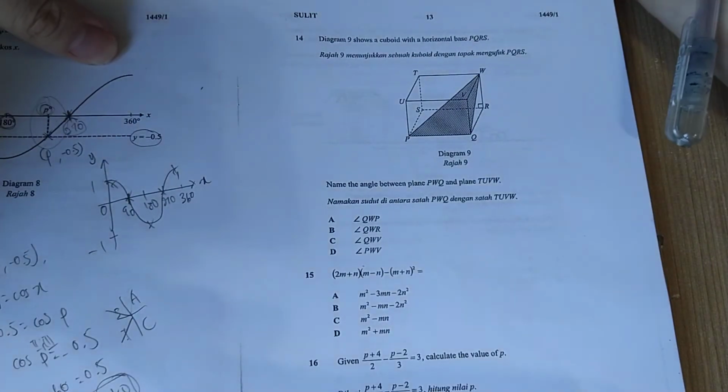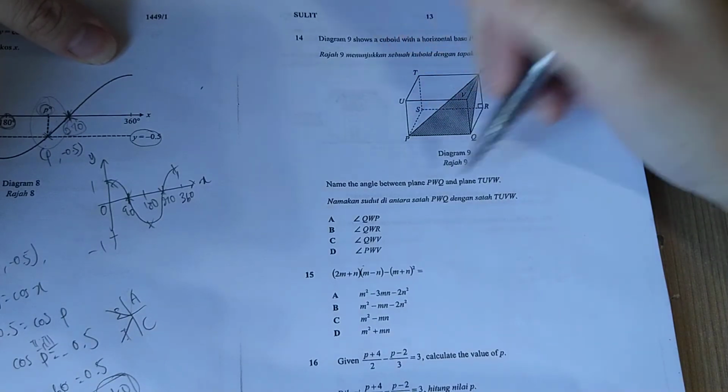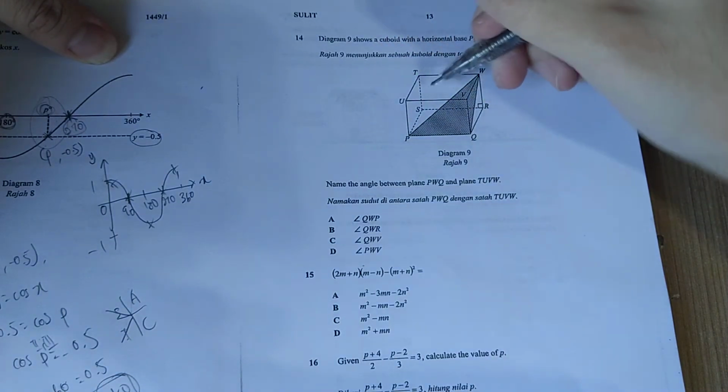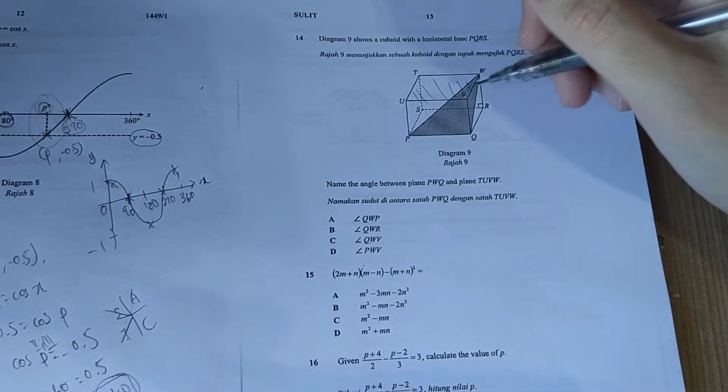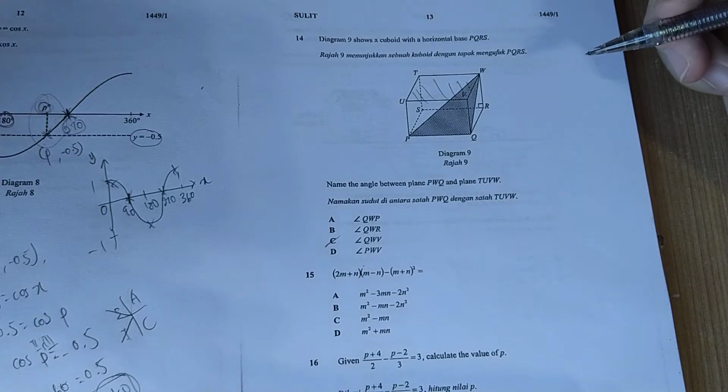Alright, number 14. Diagram 9 shows a cuboid with horizontal base PQRS. Name the angle between PWQ and TUWV. TUWV is the top face, and PWQ is a triangle. So the answer is QWV. So the answer is C. Alright? It's quite simple, right?